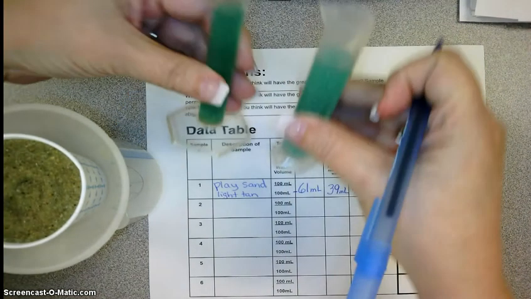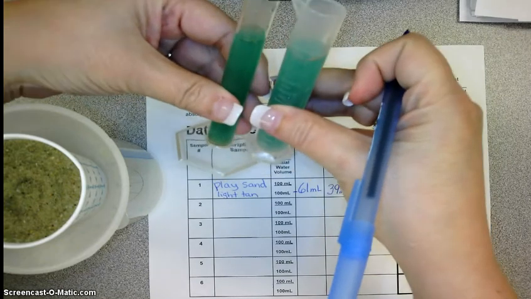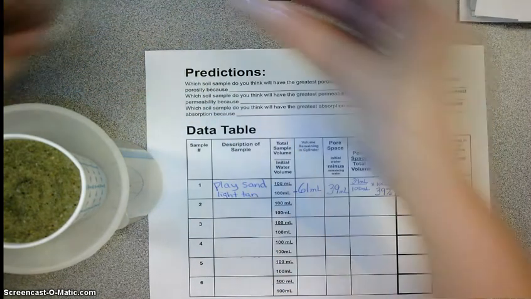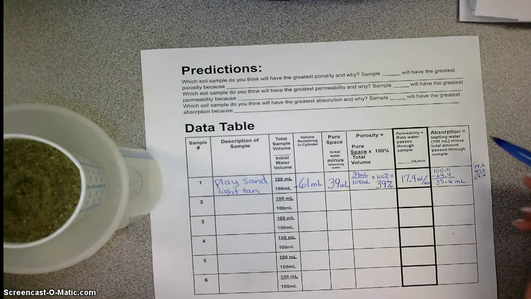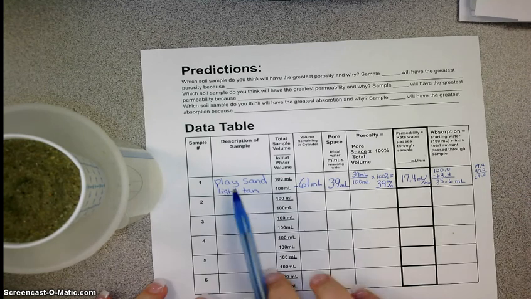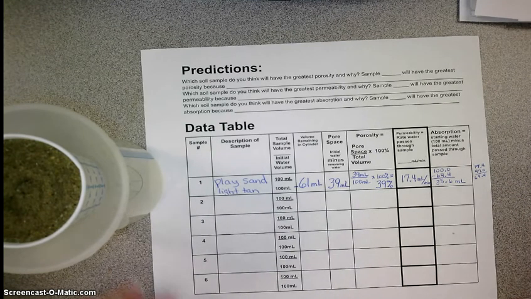So I had 17.4 milliliters that passed through, and I have 47 milliliters. So the amount that the sand absorbed was 35.6 milliliters. That's how much is still in there. And I know this because I started with 100, and this is the water that I had left. Okay? So this is what you're going to do for each sample.